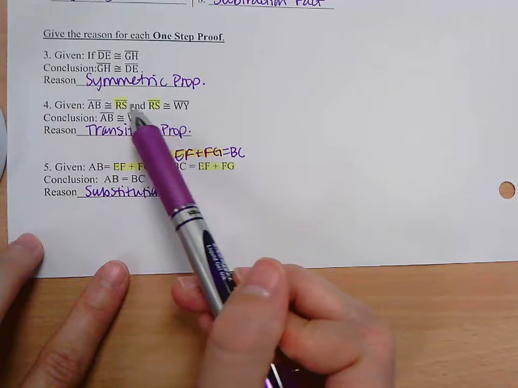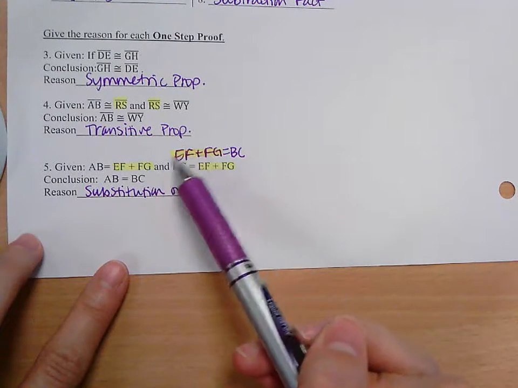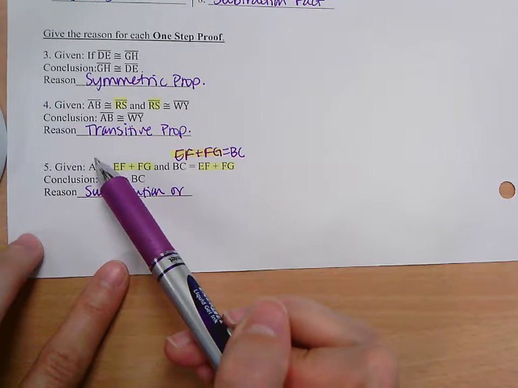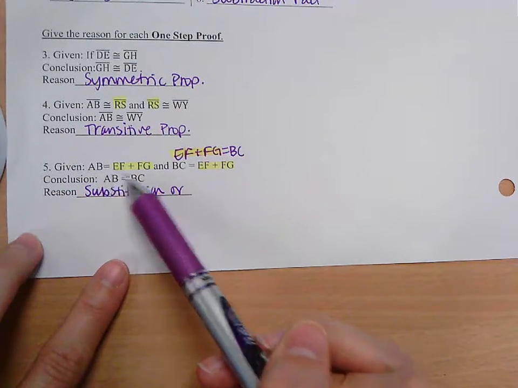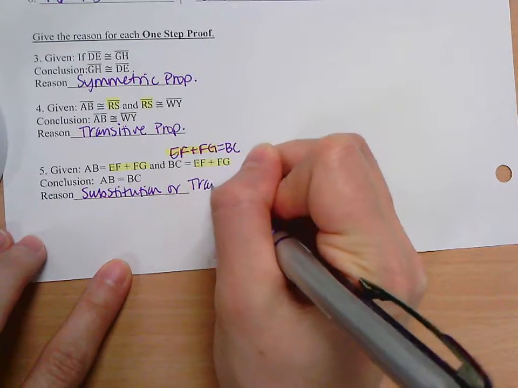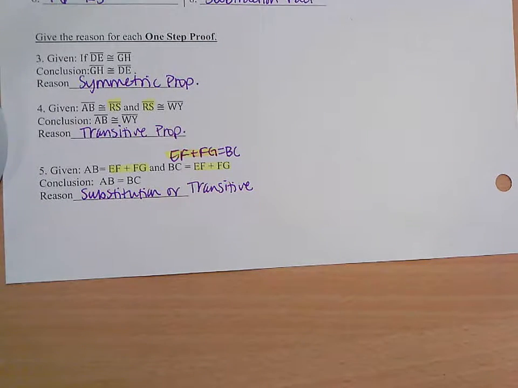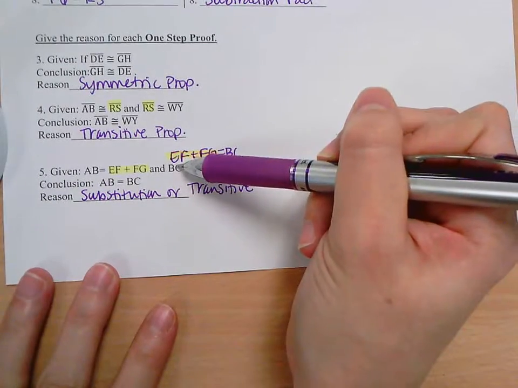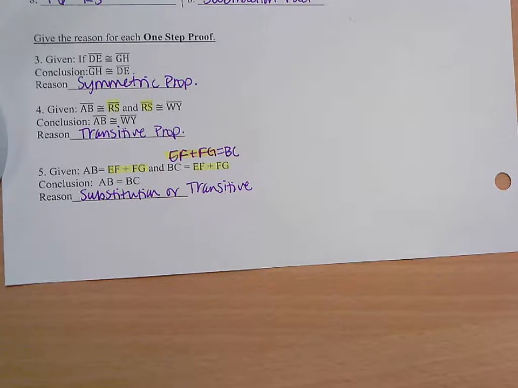It's the exact same thing this is saying up here. You just have things added together. So this is like if A is equal to B and B is equal to C, then A is equal to C. So transitive would also be what you could say for that one. But if you had substitution, I would accept that too. Because it's like you're substituting BC in for this or AB in for that.